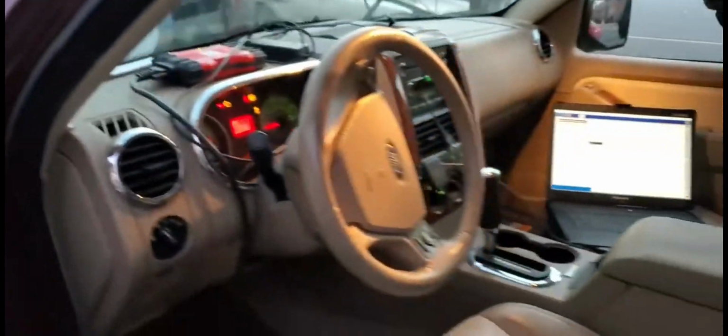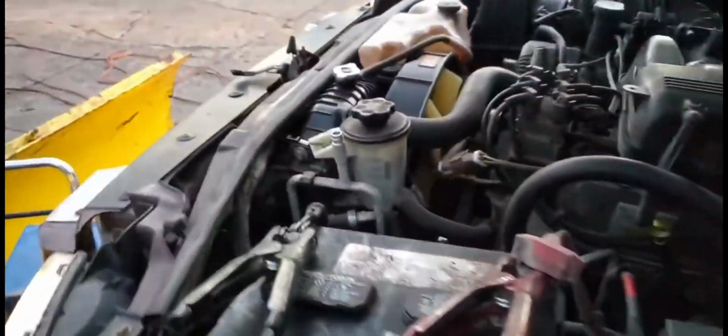Today we have a Ford Explorer 2008 and we need to program a used computer. This car has a problem with the computer. We ordered a computer from the junkyard and we need to put it in. There are two ways to put this computer in.